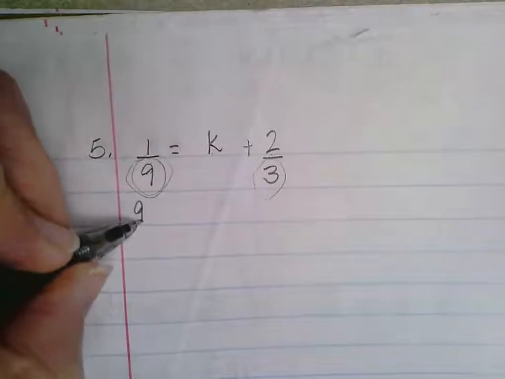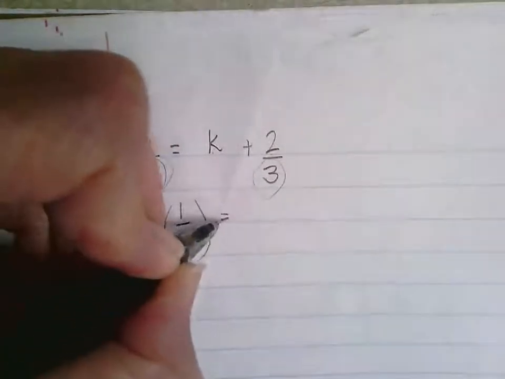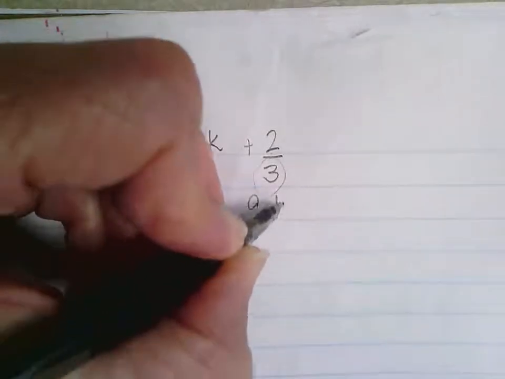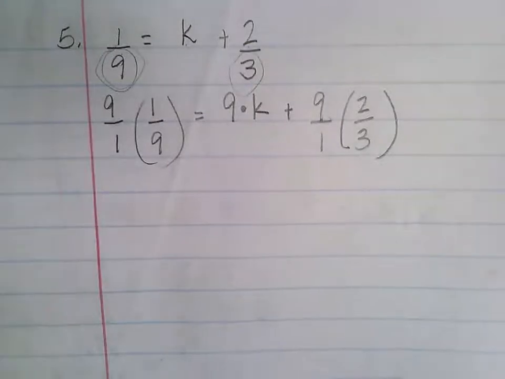This is going to work out nicely, because I'm not going to have large numbers in the end that I have to work with.